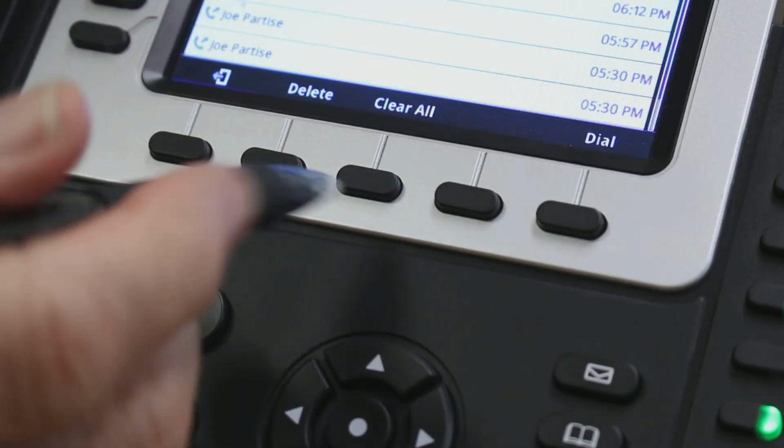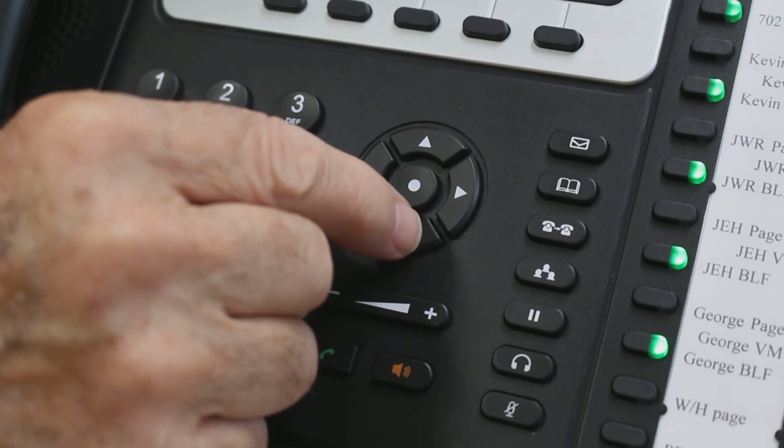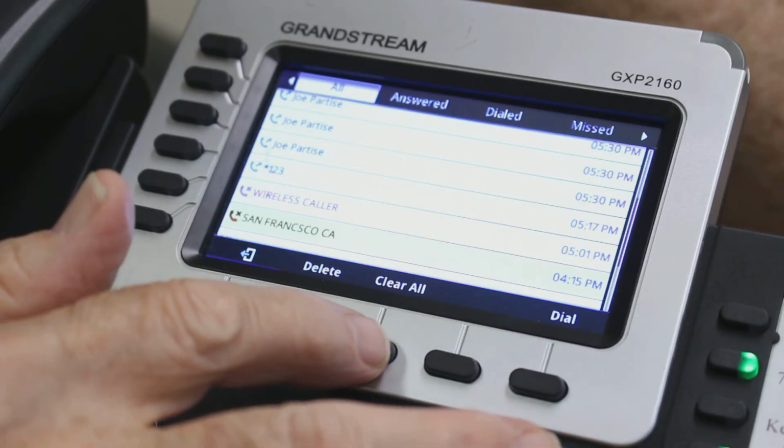The next button over says History. When you press this button, you're going to see all the inbound calls that have come in, whether they left a message or not. You can check the history. If you see a caller that called in and didn't leave you a message, with the menu buttons here, you can scroll down. You can select that call. This call here, for example, came from a 650 number in San Francisco. I can then press dial. I can call that person back simply by pressing the number. Once you've finished with these, you can clear all by pressing the clear all button, and it clears all your history.